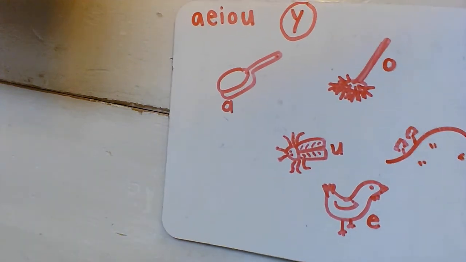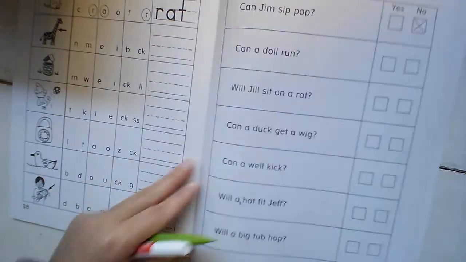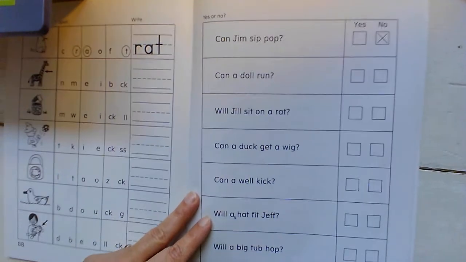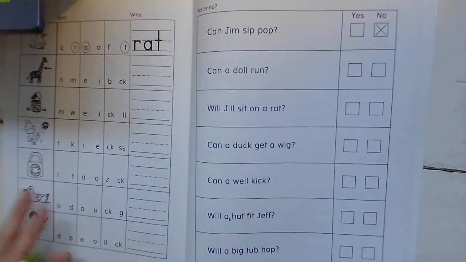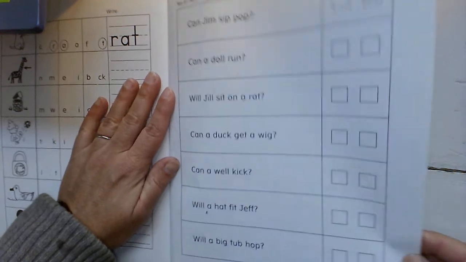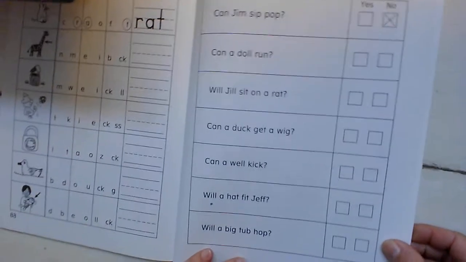Okay, let me show you what you're doing today. And now I thought I would save a little bit of paper and show you just straight in my book. So I won't really write in my book, but there are examples that are already done, so that works out fine. Okay, you're starting with this page, which is page 89.